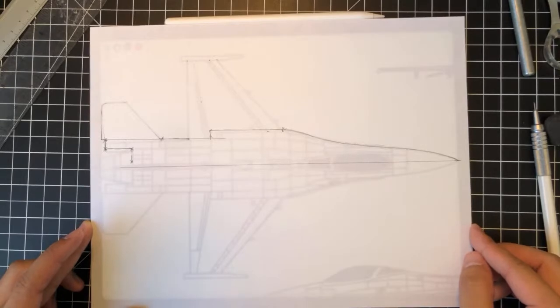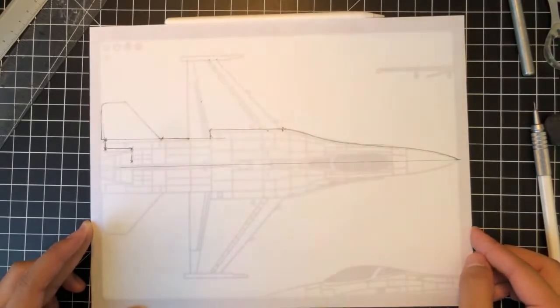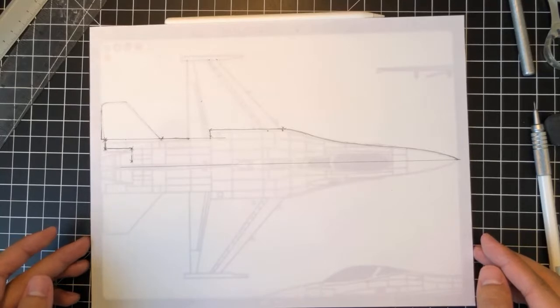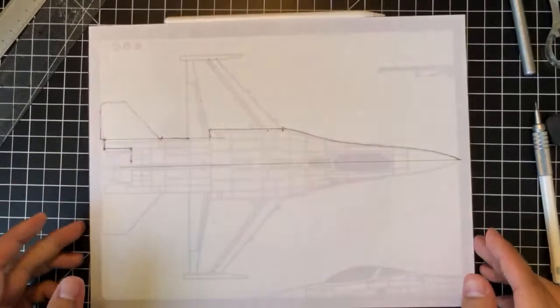Center line is correct. It's really the most important bit, because that's going to define the shape on the other side. Okay, looks pretty nice. It's a pretty straight design too, the back, right after the cockpit.